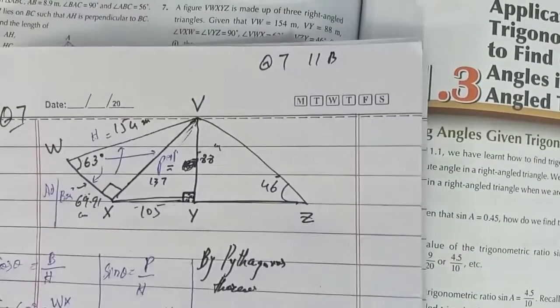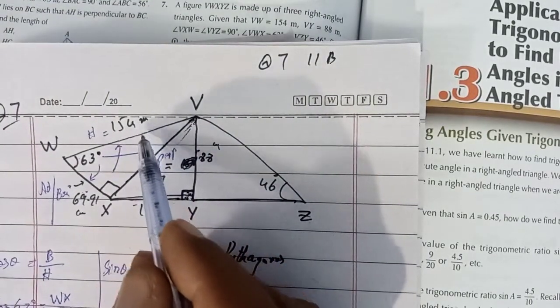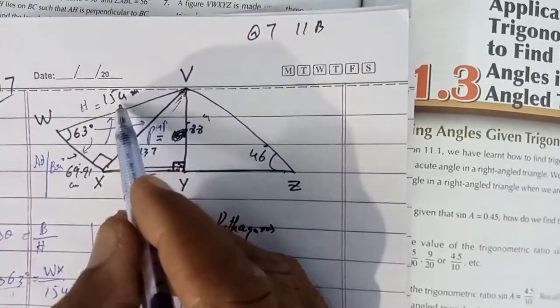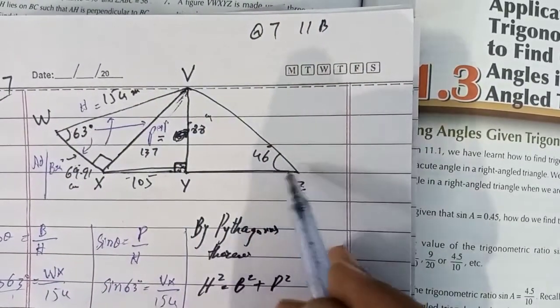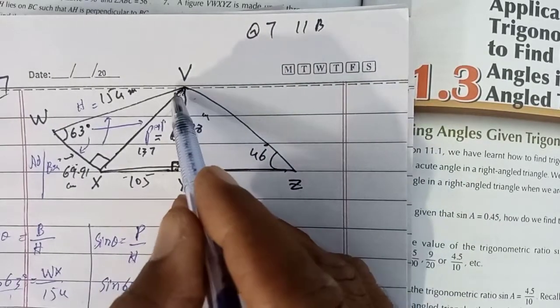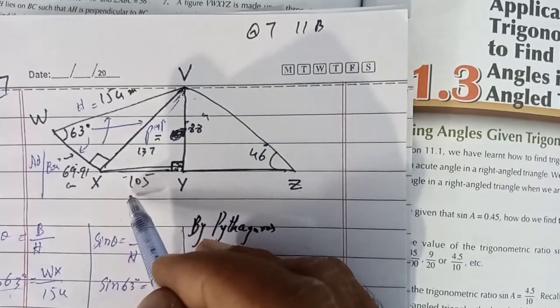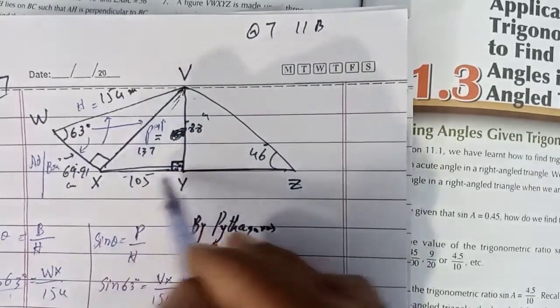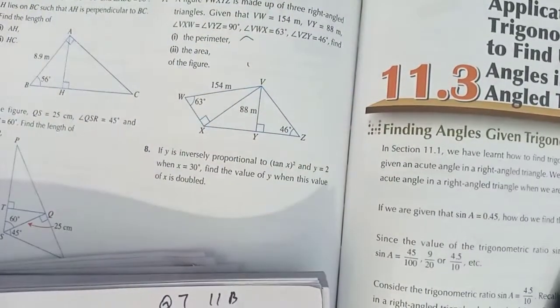Now look at the value of the hypotenuse. I found the value of this side, then this side, then this side, then this side. I have calculated the value of all sides on the boundary. Now I will add these sides and get the perimeter. Here it is said to find the perimeter. Now for the perimeter, I will add all these values.